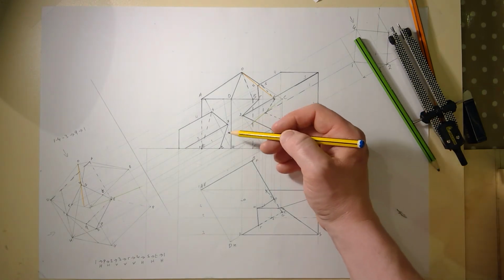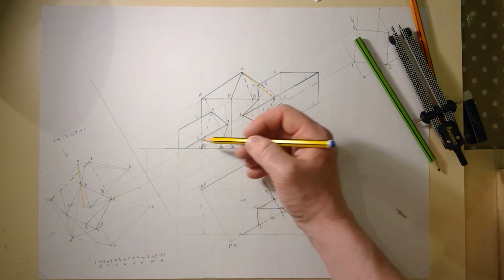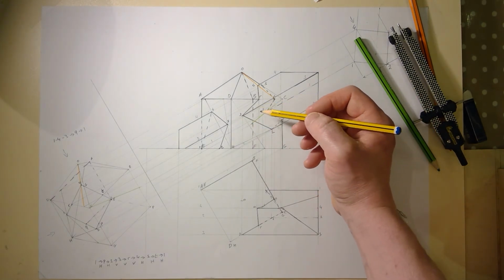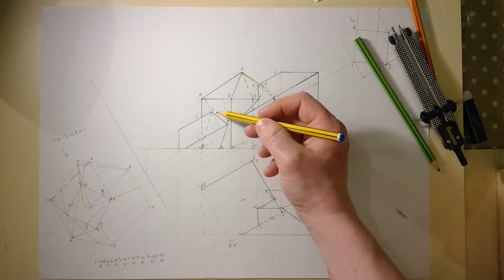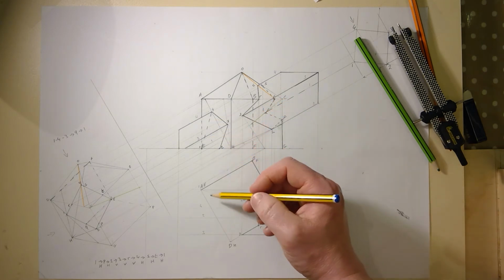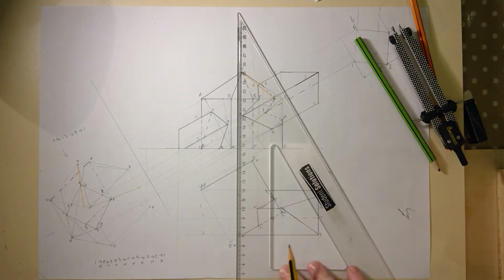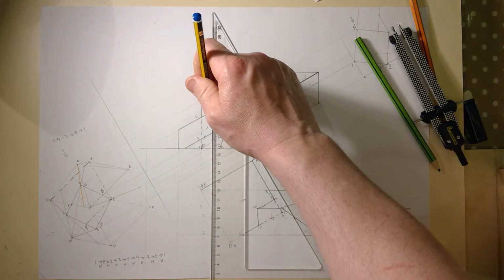So that's our object cutting through, that's our object in the middle, that's our object exiting. Okay, so that's our square base prism cutting through. That's our entry points, goes through our object. These are our exit points then, which I also need to locate down here in my plan. Okay, so that's easy enough to do. I just drop them straight down.